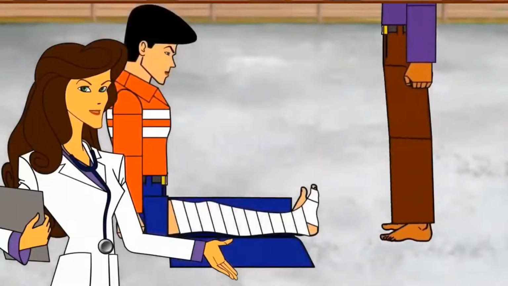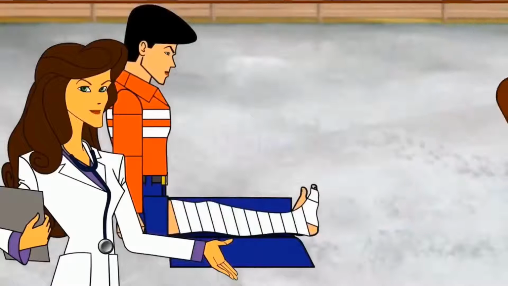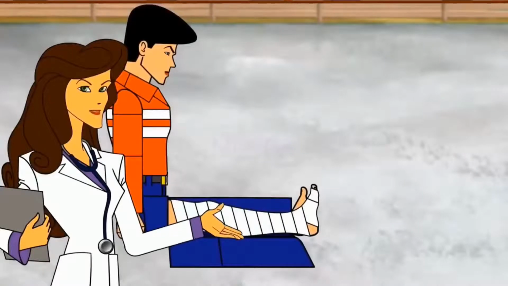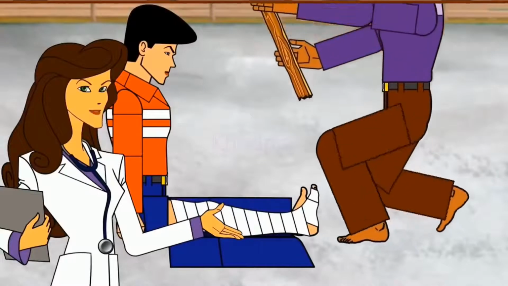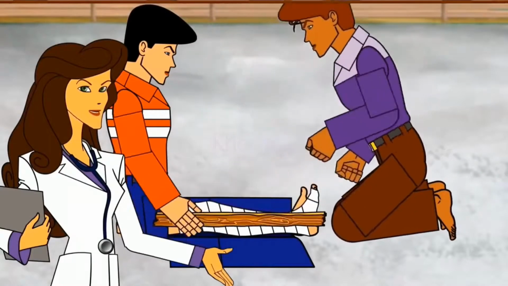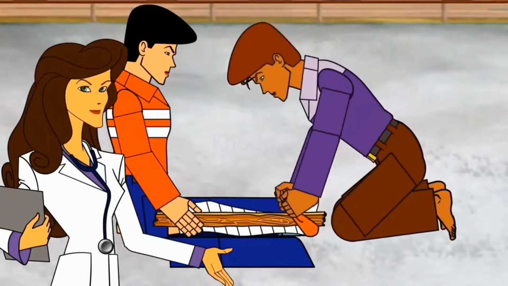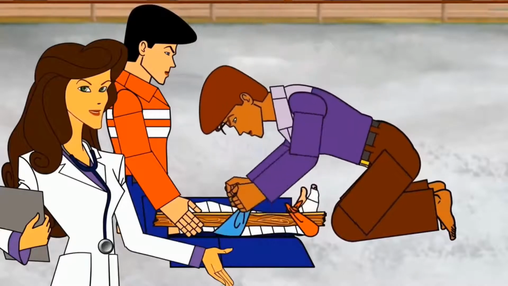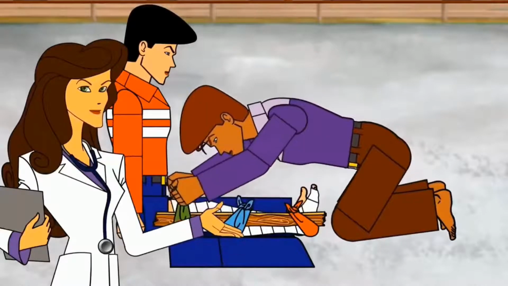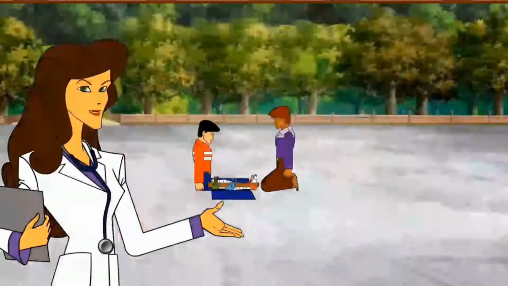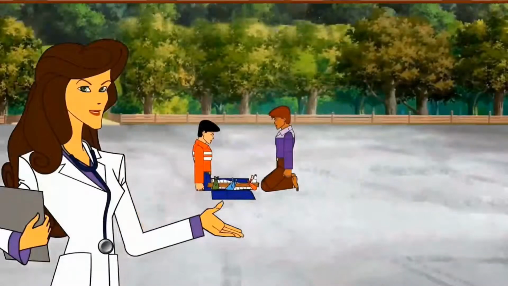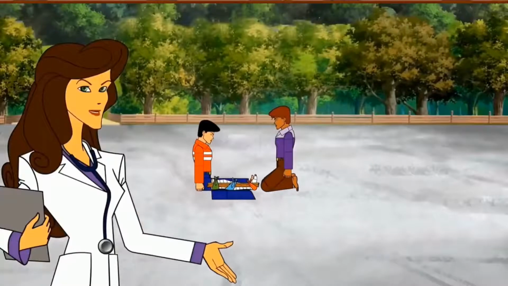Then, you need to immobilize the affected body part. For this, arrange a wooden rod, stick, or a board, whatever is available to you on the spot, and place it on one side of the affected body part. To hold it, fashion a splint using a band-aid or a cloth. With this, first aid treatment gets completed. The doctor will then detect the venom and will give you the appropriate antivenom.